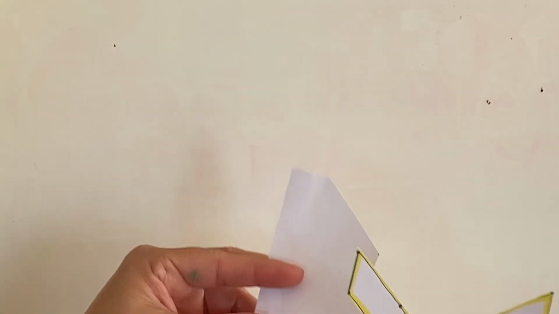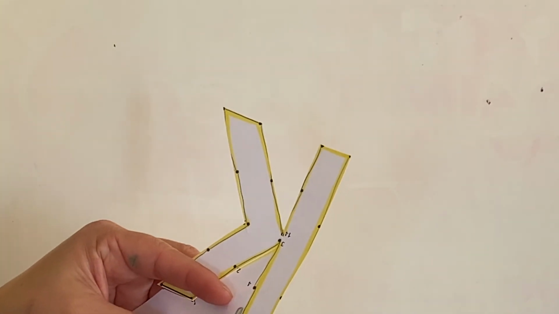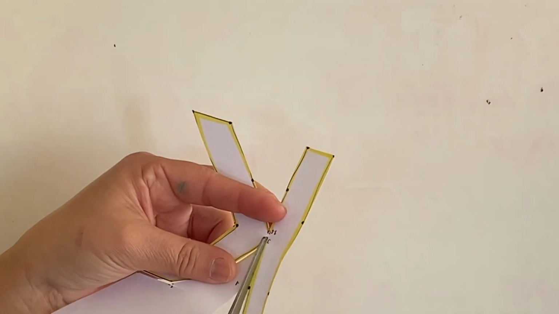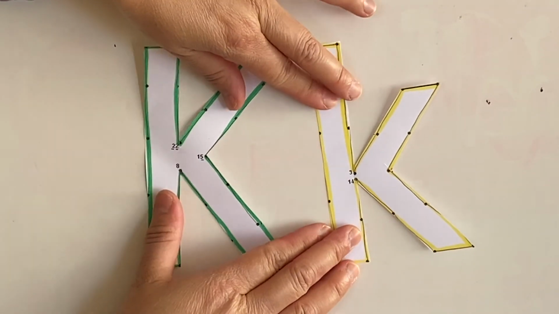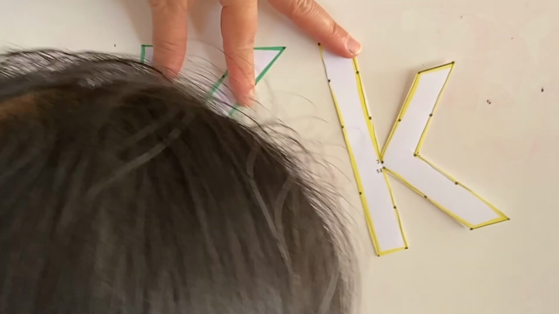There you go. I'm gonna turn again and cut this side. And straight down. And now we have our lowercase k and our uppercase K, and we can give it to baby Kanga.